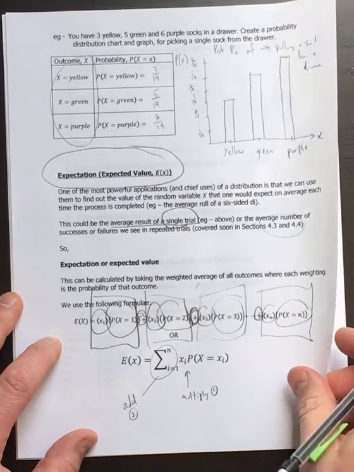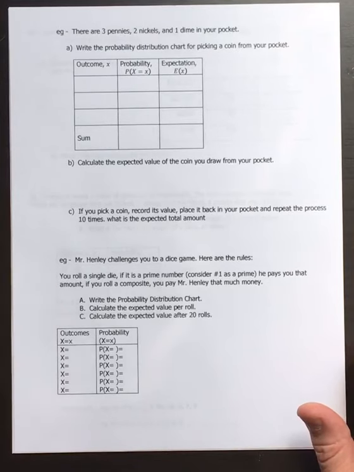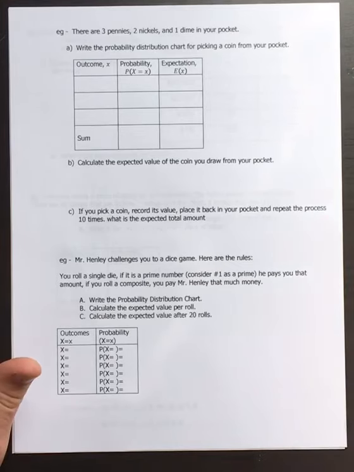So here's an example. It's a little bit weird one. There are 3 pennies, 2 nickels, and 1 dime in your pocket. So you're going to reach in your pocket and grab a single coin. Now, obviously, you can feel for the different sizes, but if you grab it randomly, then you're going to pull out different types of coins. Okay? So keeping that idea in mind, what are my possible outcomes? Well, my outcomes are going to be a penny, a nickel, or a dime. Okay, and for each outcome, it's going to have a probability. I'm only grabbing 1 coin. There's 6 coins.